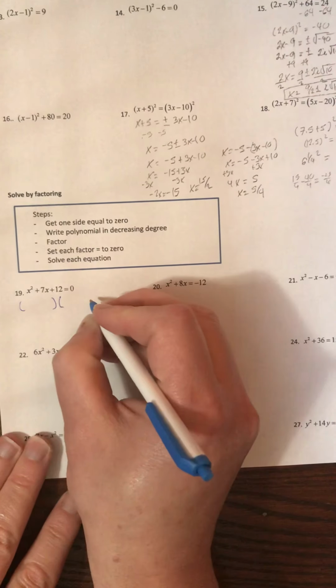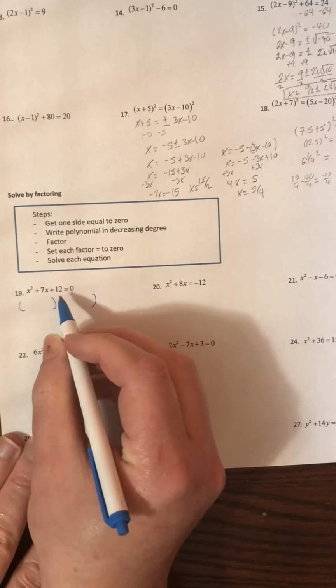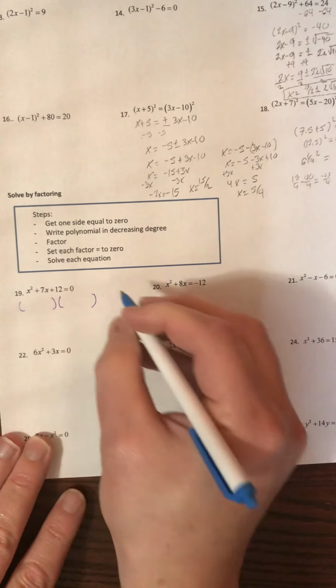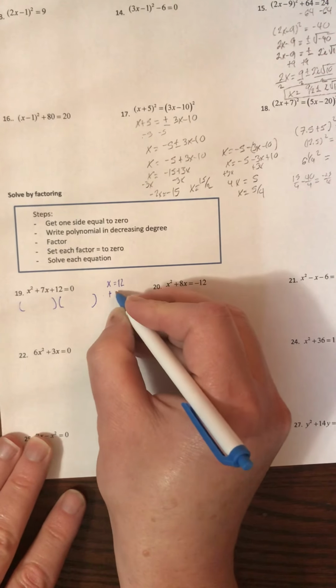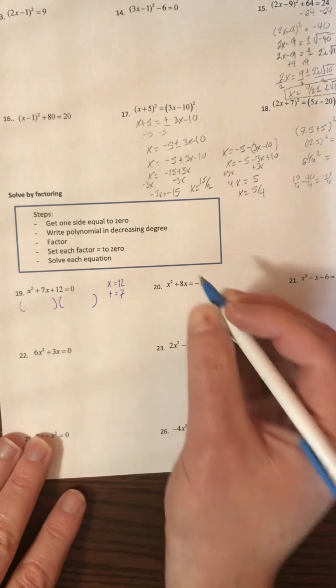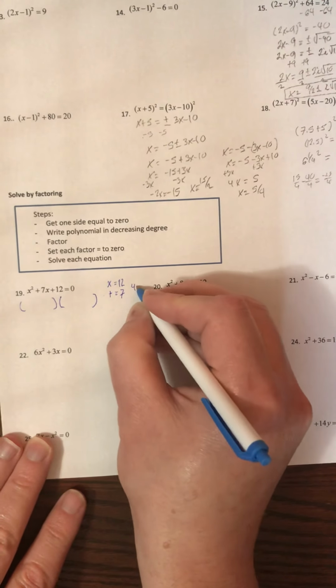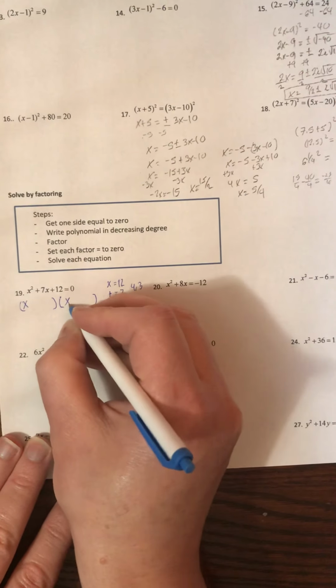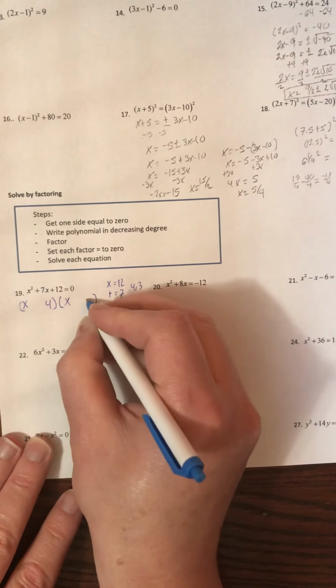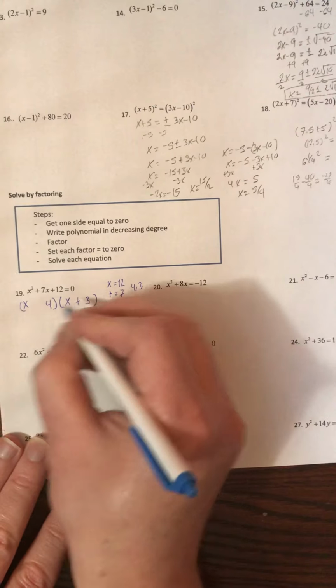Just a reminder: what multiplies to get you 12 and adds to get you 7? That's easy. That's 4 and 3. Since my leading coefficient is 1, that is my shortcut. Everything's done. x plus 4 and x plus 3.